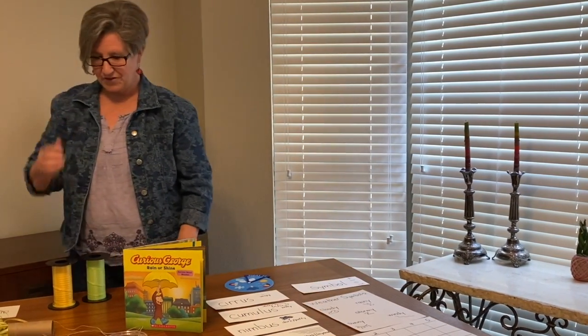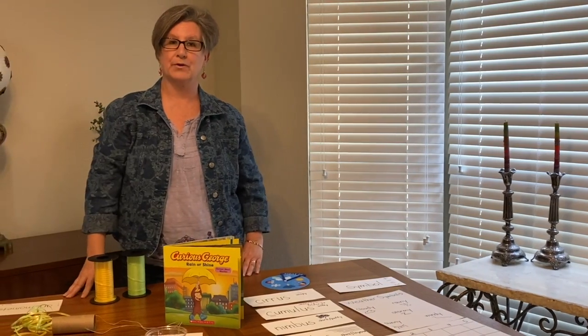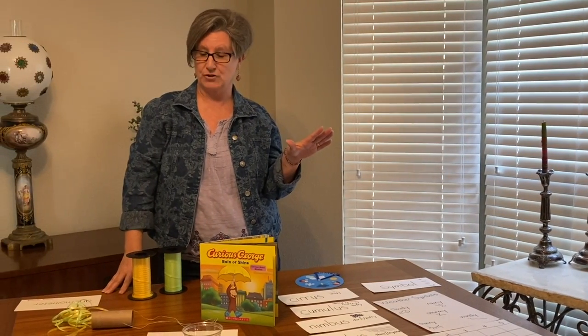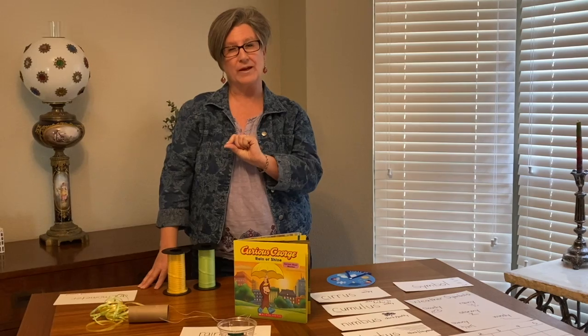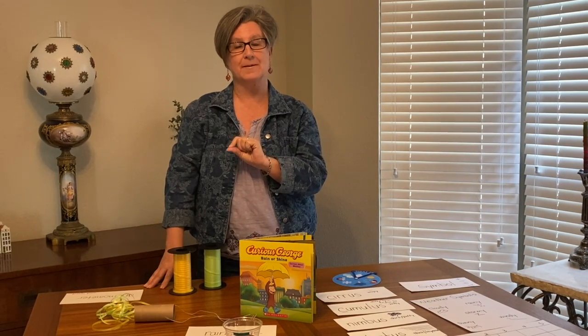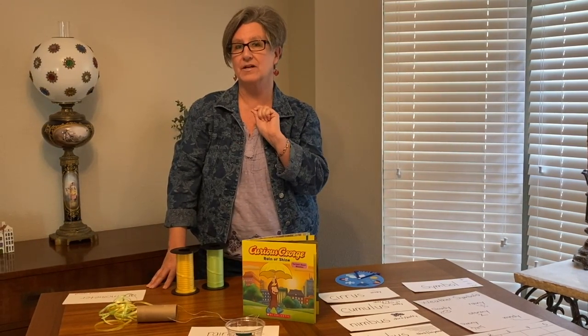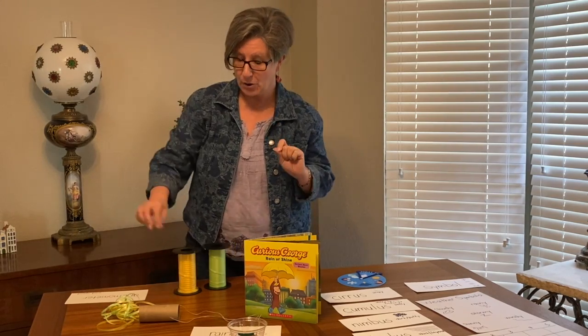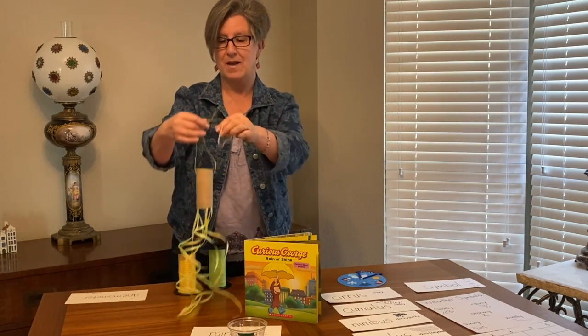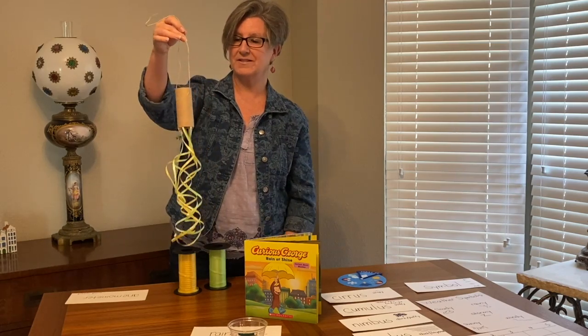One other thing that George does in the book, at first he draws pictures, and then he realizes that the wind is an important variable in determining the weather. So at home, you can make your own windsock.